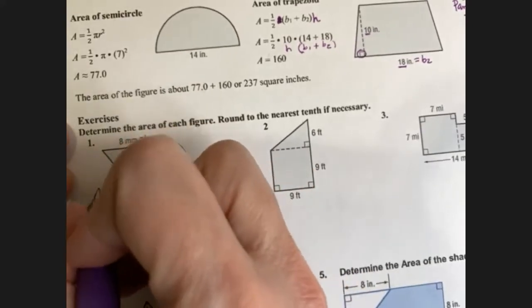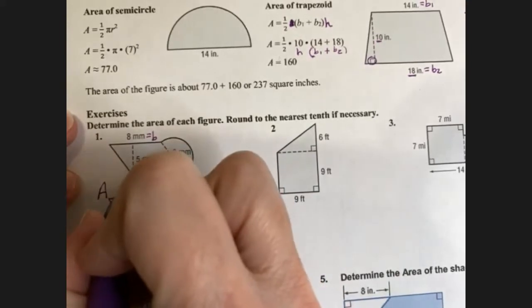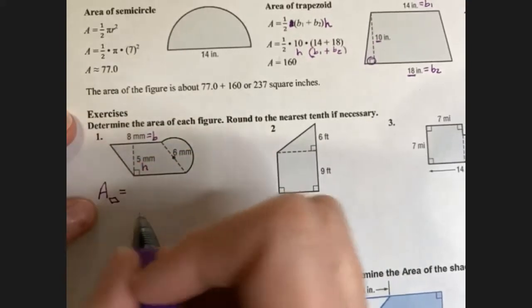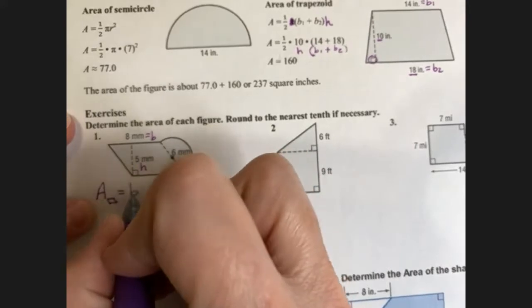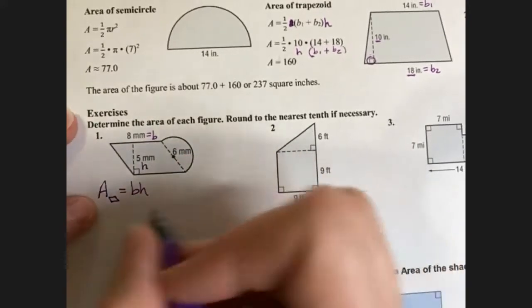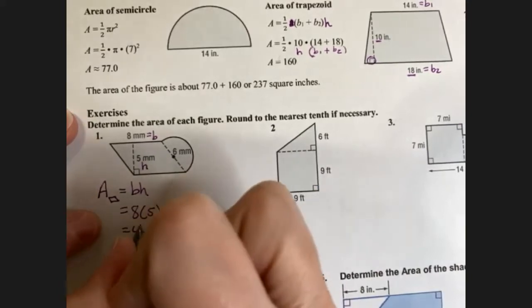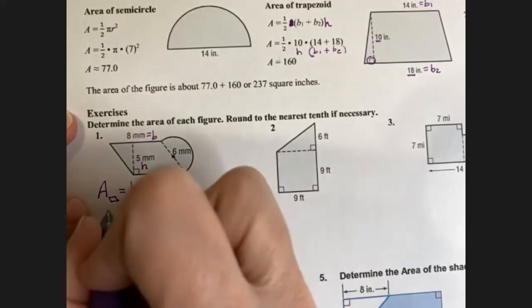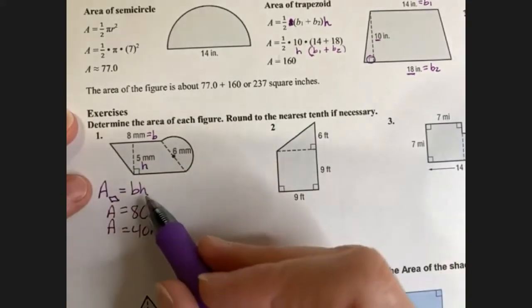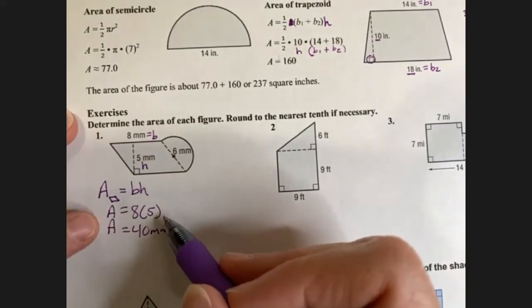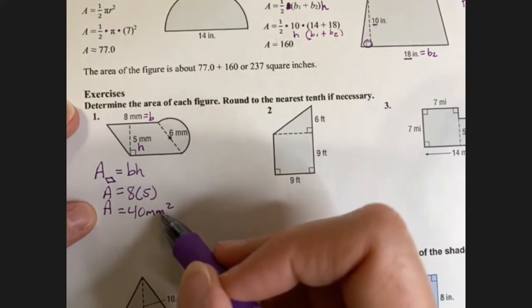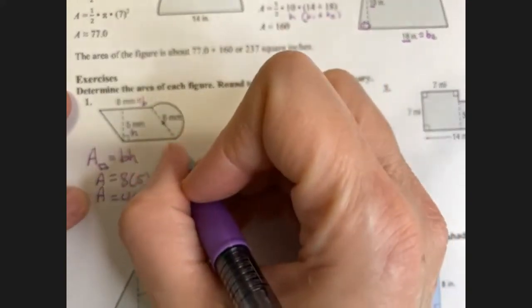So I say to myself, okay, area of, and I'm going to draw a little picture of the shape so I know which one I'm dealing with. And I'm going to say it's base times height, or BH. And so it's simply 8 times 5, which is 40 millimeters squared. And we're back to write the formula, plug it in, and solve. Some of you don't do that, and you're going to start making mistakes, I promise you.